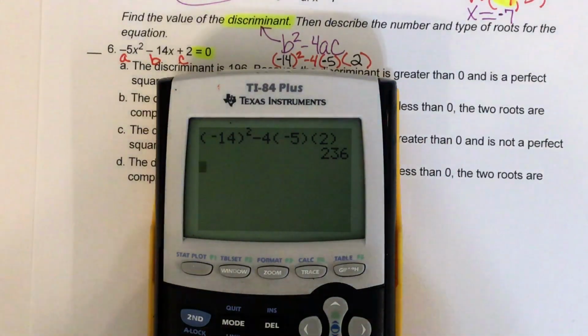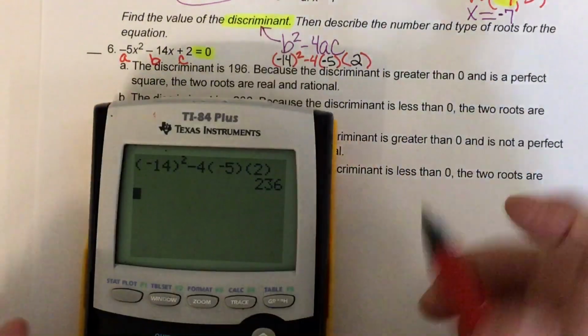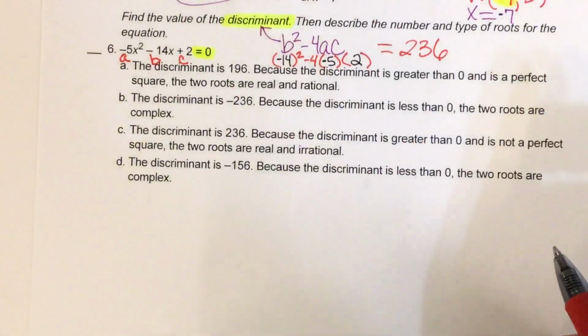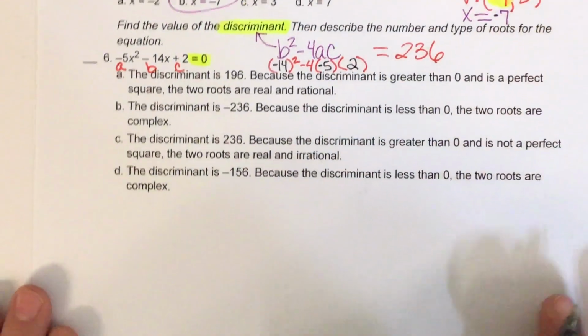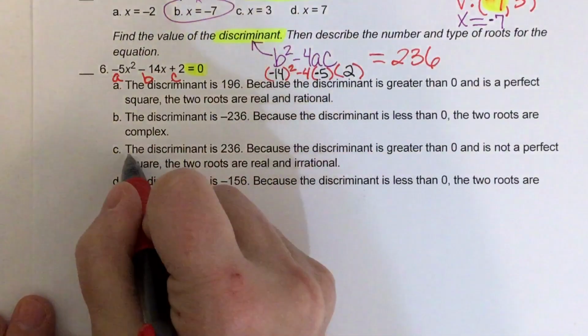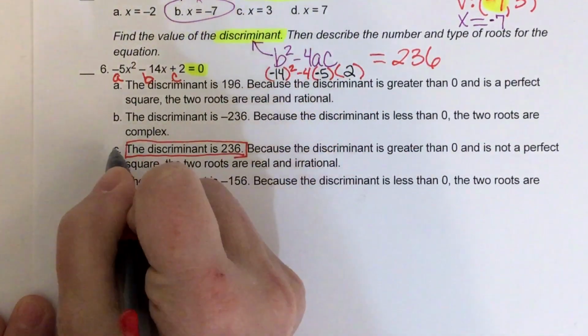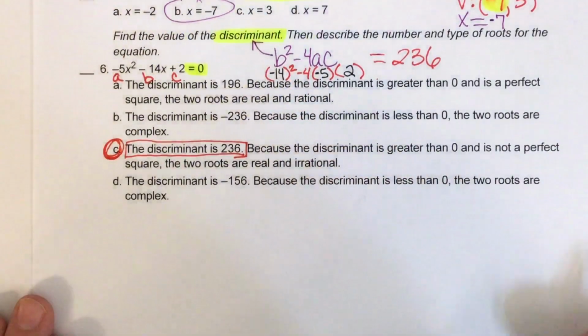Okay, so my discriminant is 236. So let's see which one says the discriminant is 236. Well, C is the only one that says the discriminant is 236. So C must be my answer.